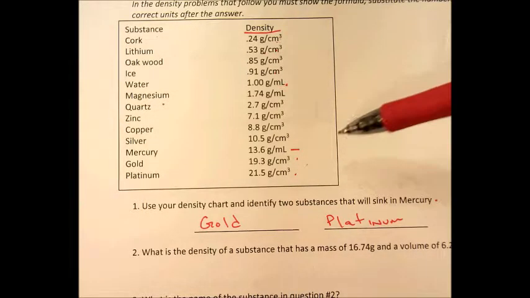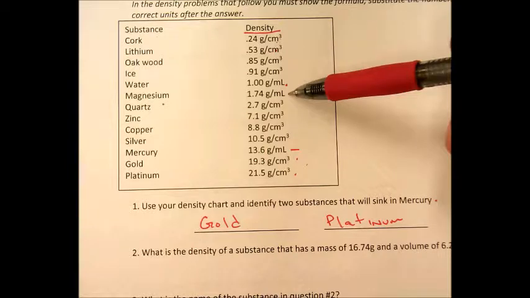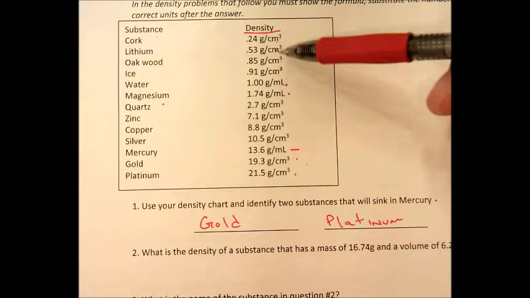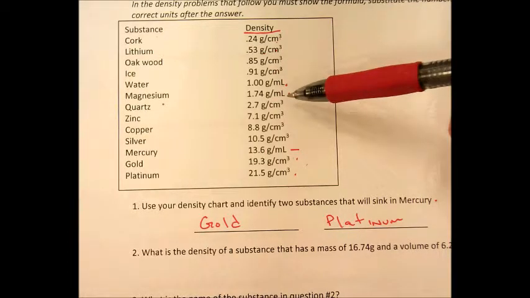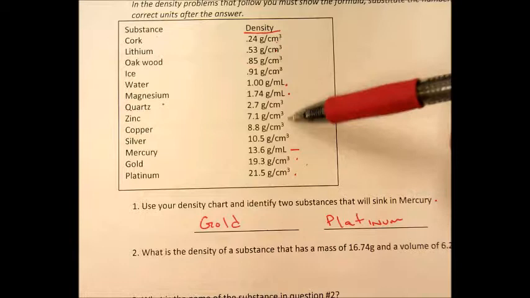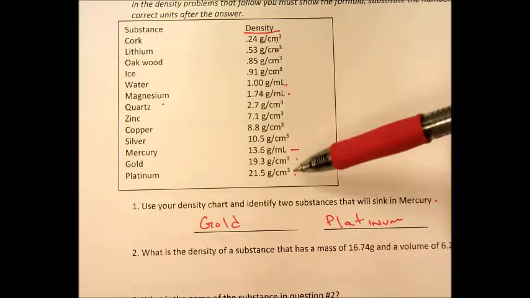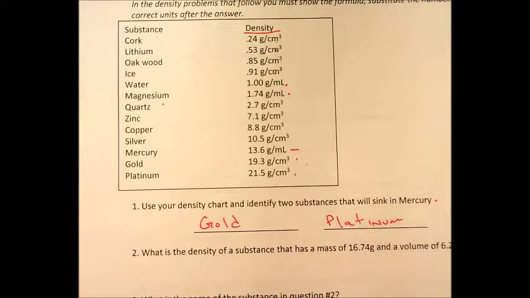If I pick something else like magnesium, at 1.74, and I asked you what would float in magnesium, it would be ice, oak wood, water, and all these things that are less dense. If I asked what would sink in magnesium, it'd be all the items below it. These would all be the ones that sink because they have densities greater than the density of magnesium. All right.